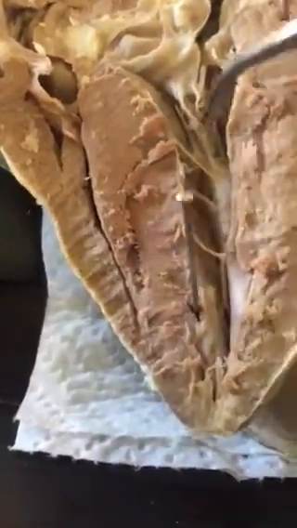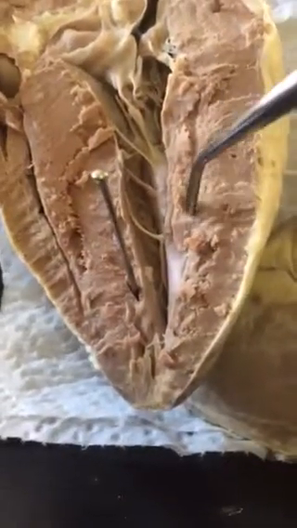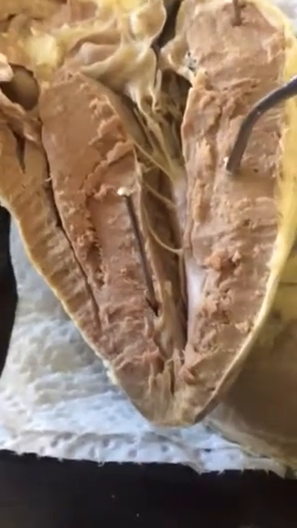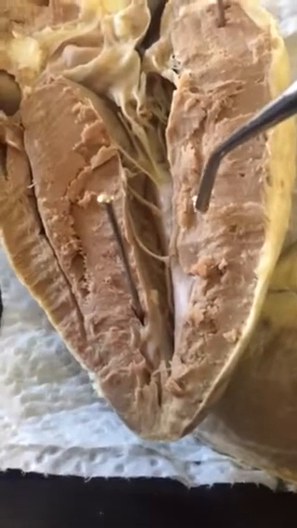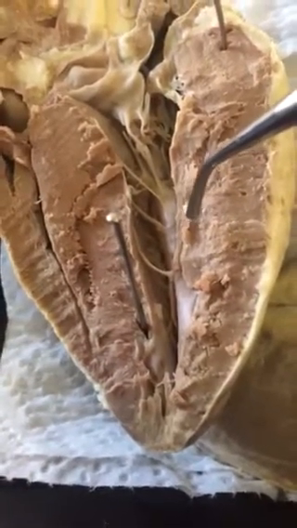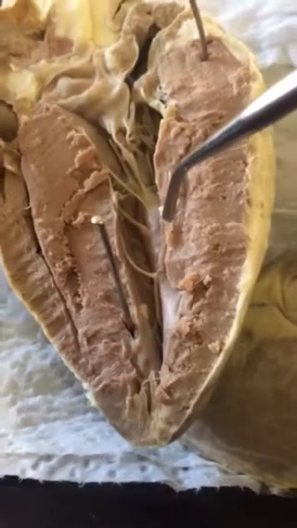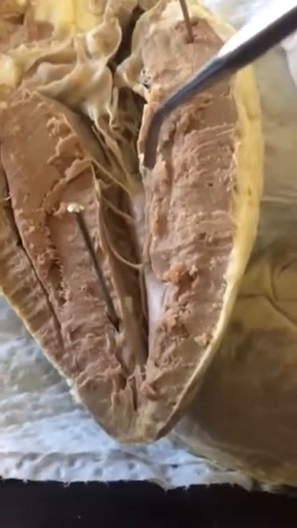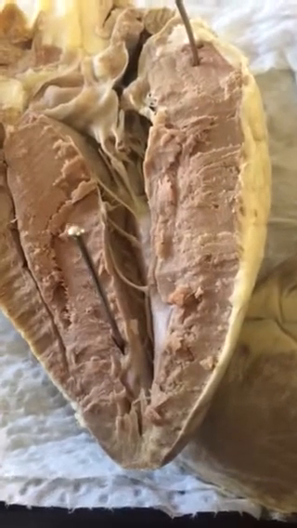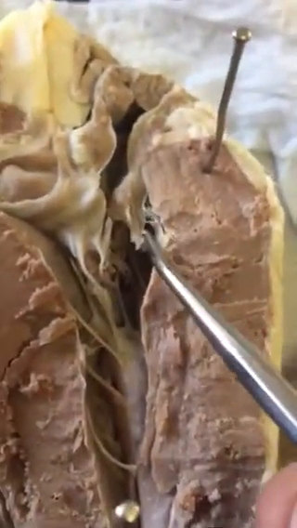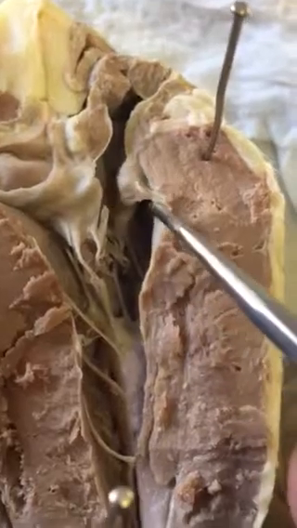It's right ventricle, left ventricle. Point out the trabeculae carneae of the inner surface of the ventricles. Right here.